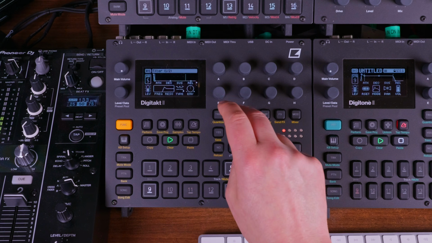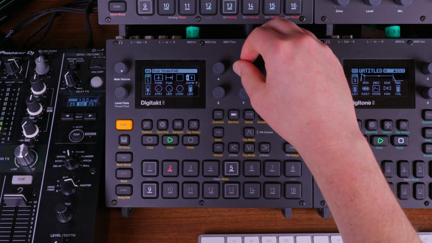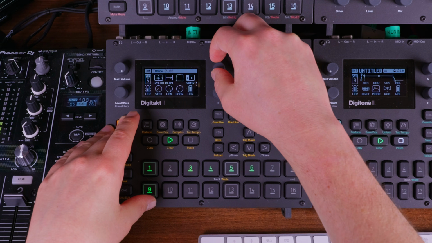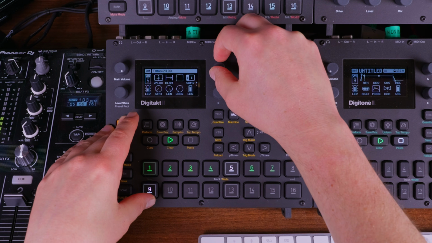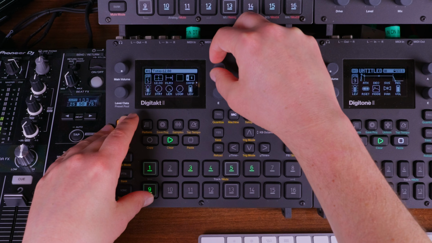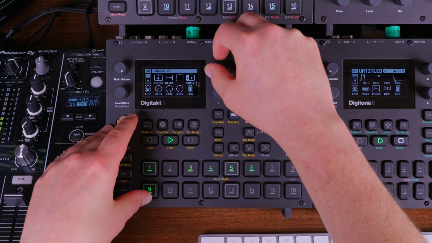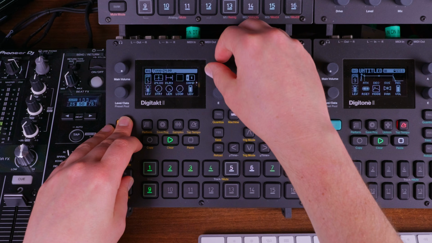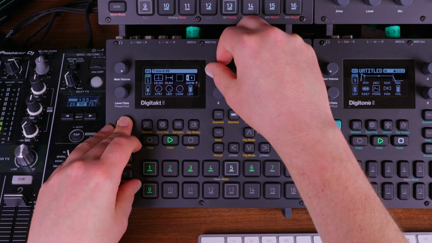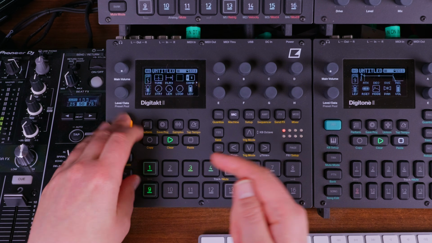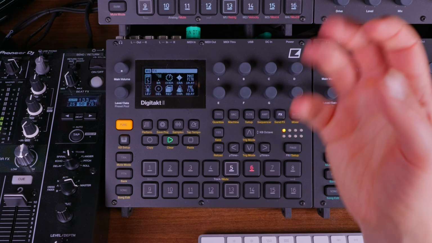Like, it sounds cool. Kind of like that. That's cool. There we go. Just an octave higher gives it a nice tone.